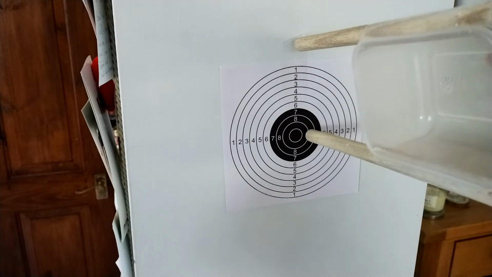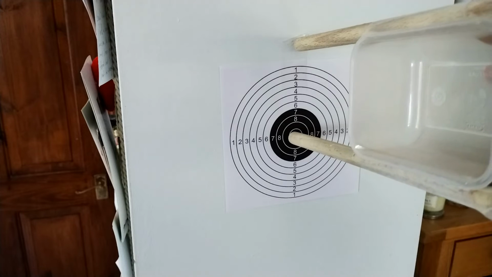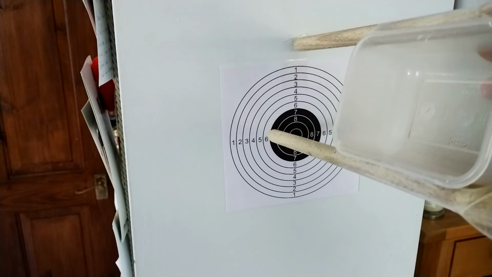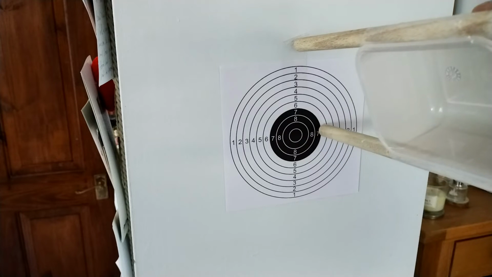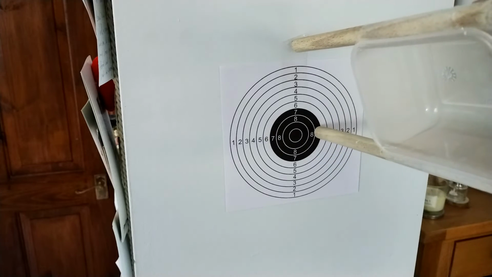The line of sight hasn't moved, notice. The line of sight, we're still looking and it still looks like the crosshairs are in the centre. But because we're not keeping our rifle vertical, we're actually shooting off to one side or another. And that's Cant error.